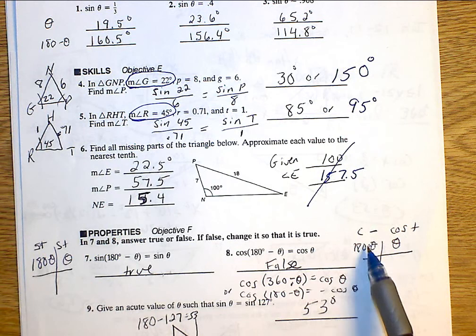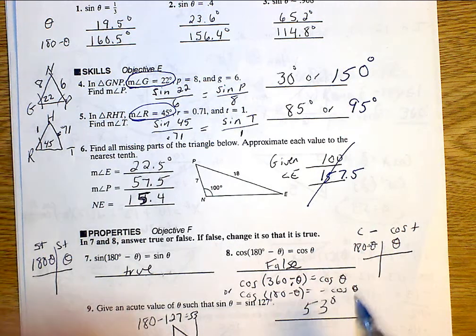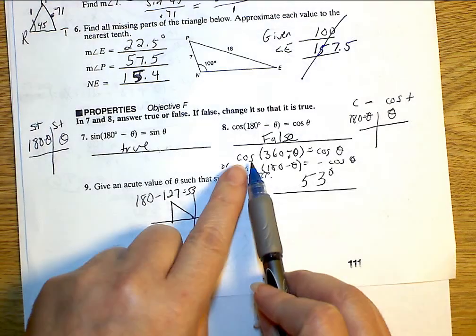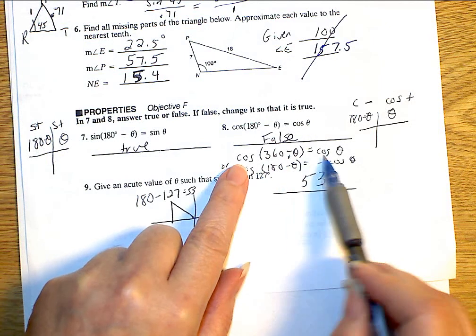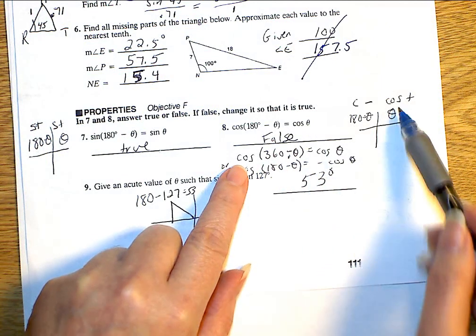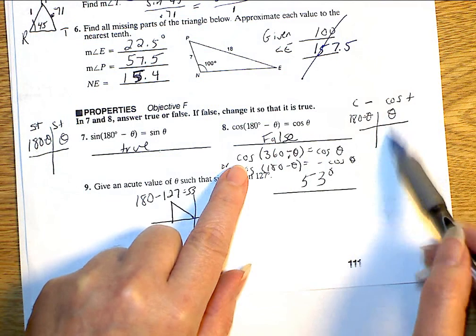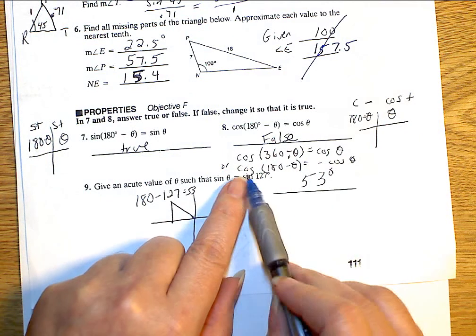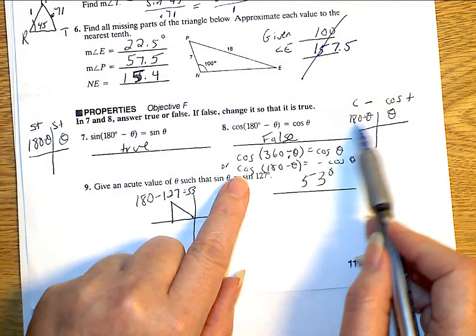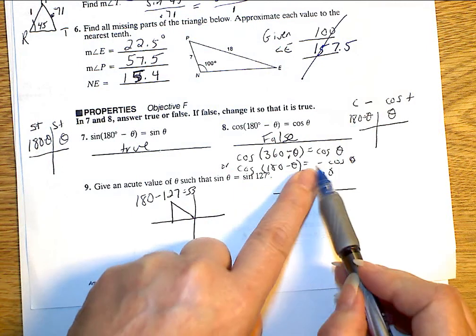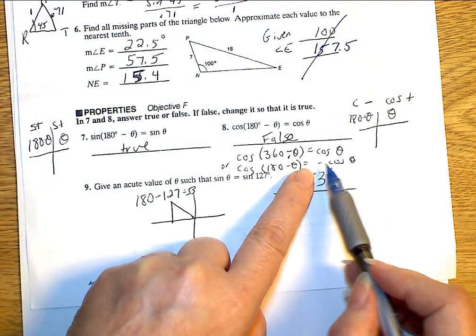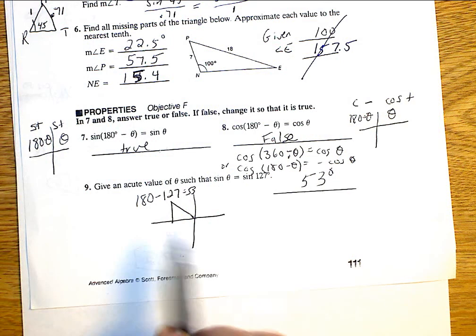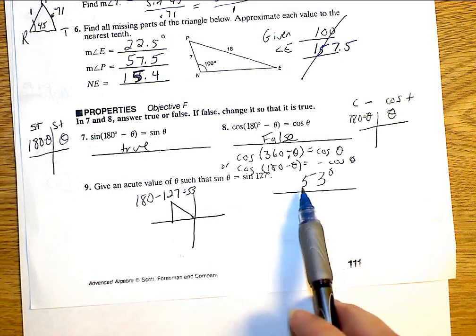So you either have to change it to be cosine of 360 minus theta is equal to cosine of theta, because it's positive in these two, or you could say cosine of 180 minus theta is equal to a negative cosine of theta, because they're negative. And number 9 is 53.